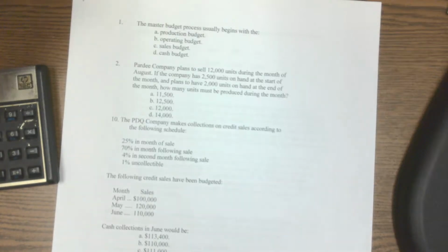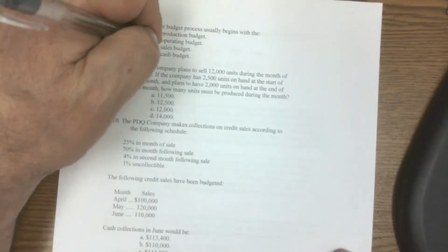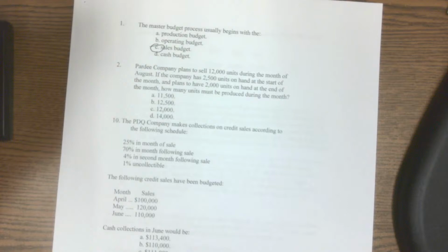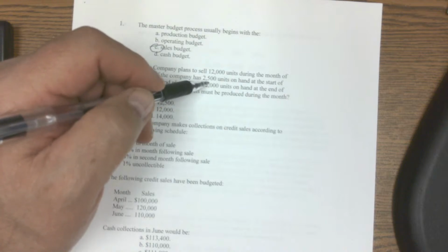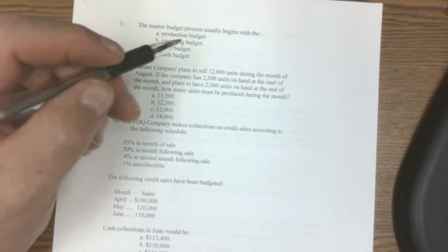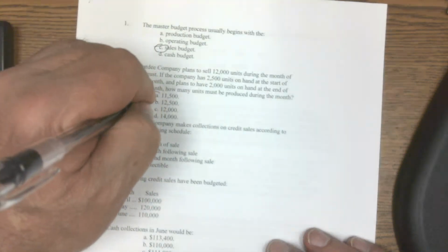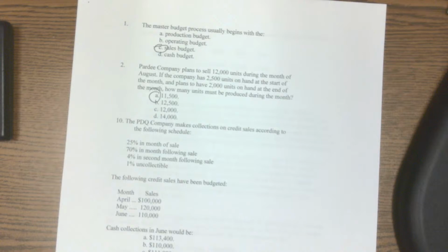Okay. Now the master budget usually begins with the sales budget, sales forecast. So I'll give you that one. Part E company plans to sell 12,000 units during the month of August. If the company has 2,500 units at the start of the month and plans to have 2,000 units on hand at the end of the month, how many units must be produced? So the change is going to be, they're going to go down in inventory by 500, so they need to produce 500 less than the sales, so that would be 11,500 or A.